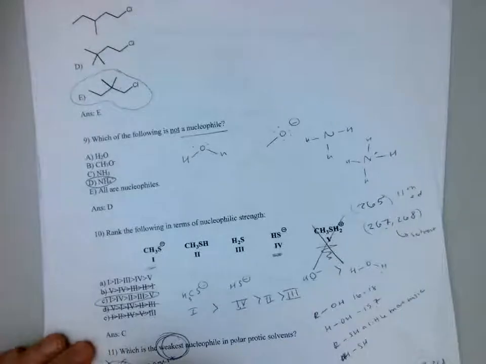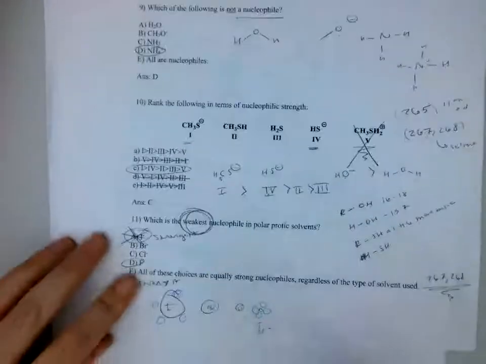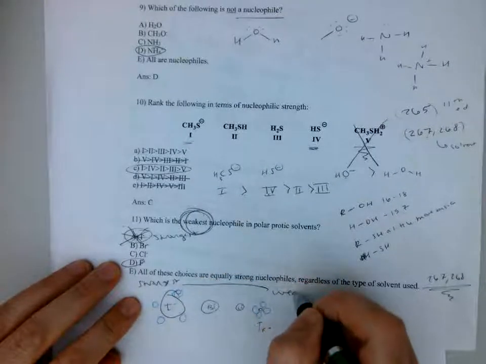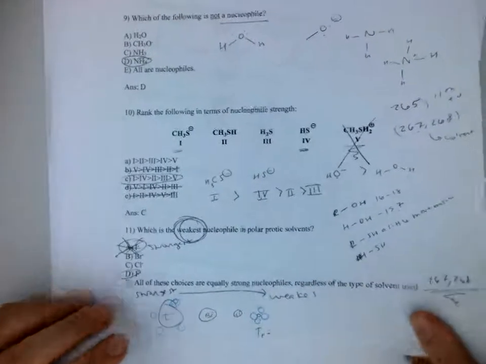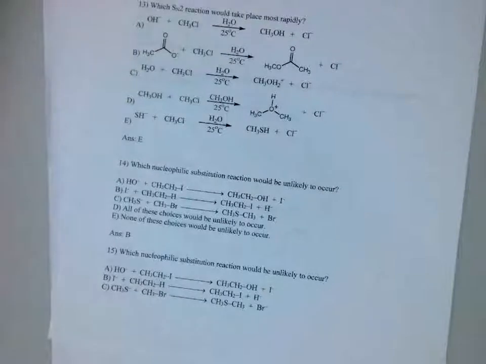If it helps you to make sure that you've got it, I can say this is the strongest and this is the weakest. So strongest to weakest in protic solvents only. Okay.